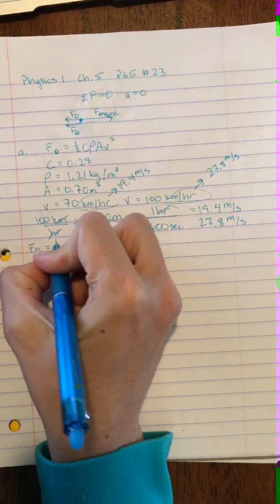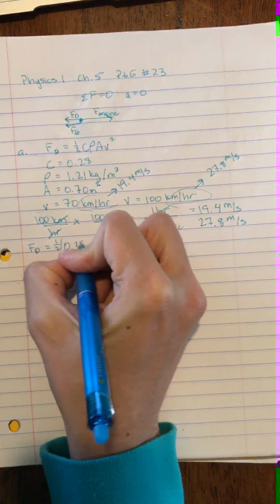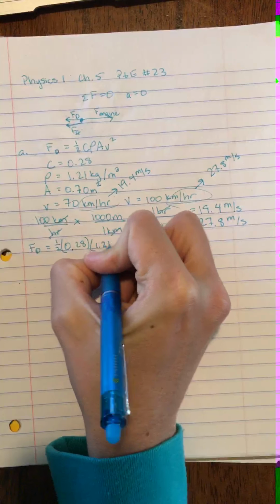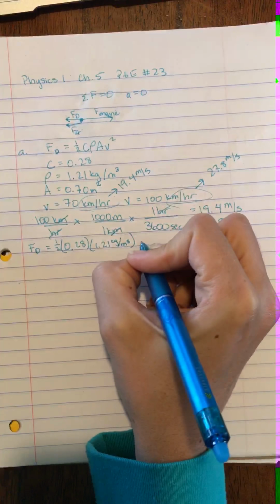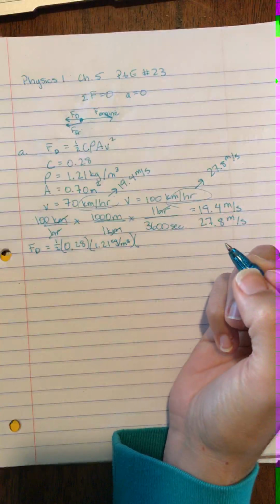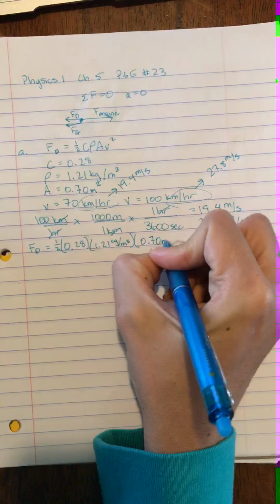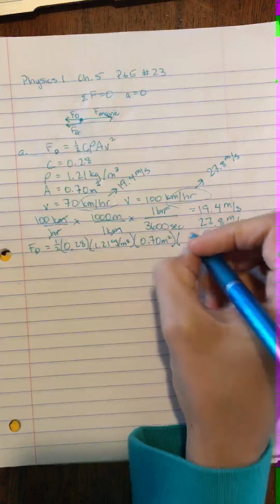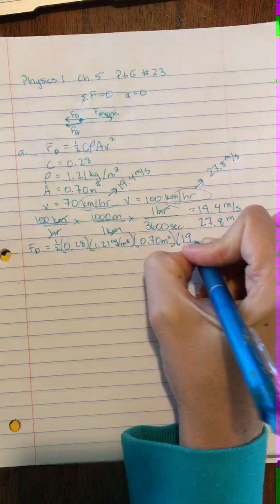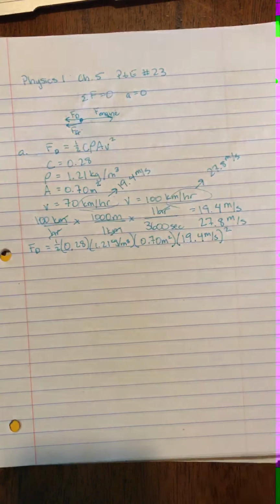So the drag force is going to be 1/2 times 0.28 times 1.21 kilograms per meter cubed times 0.70 meters squared times 19.4 meters per second, squared.